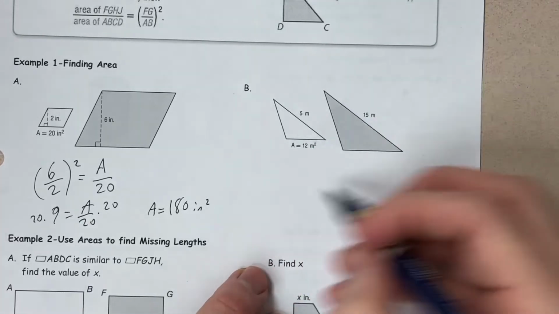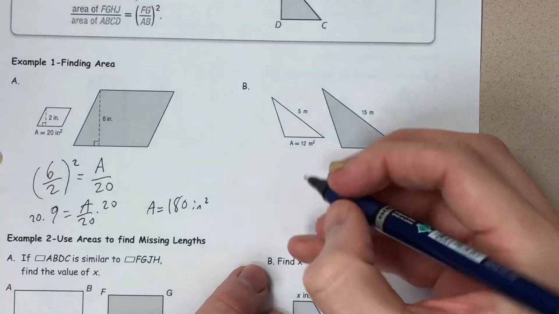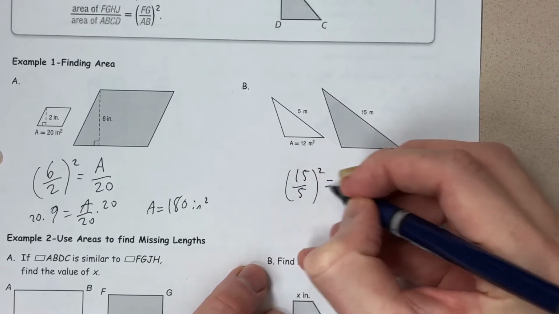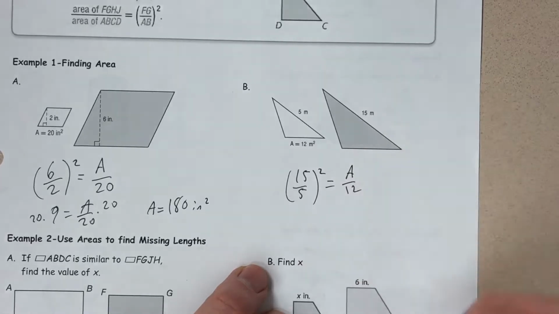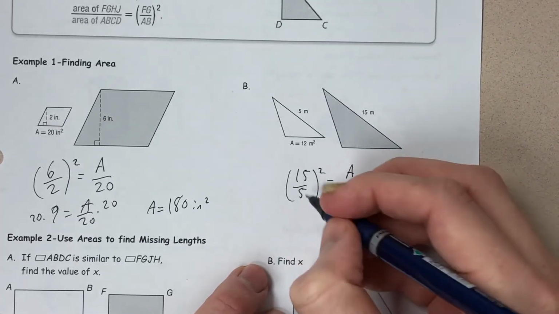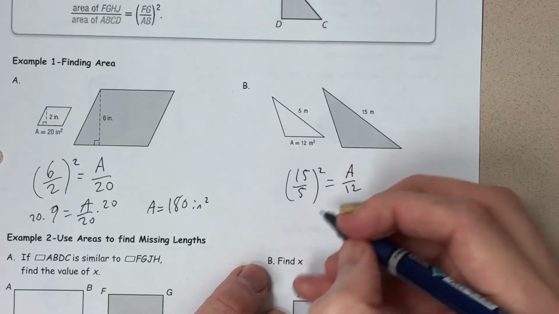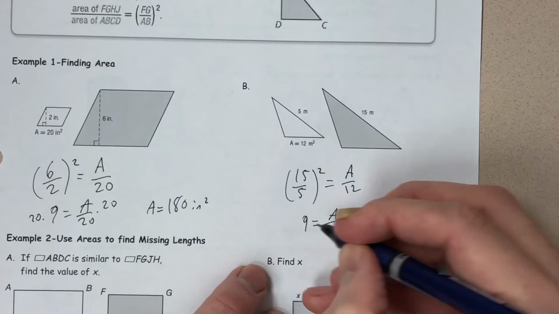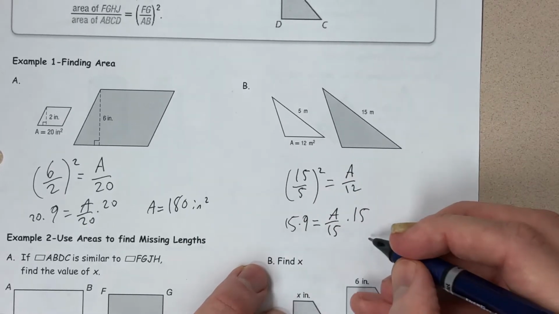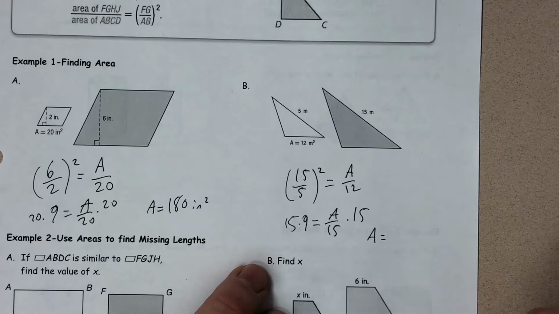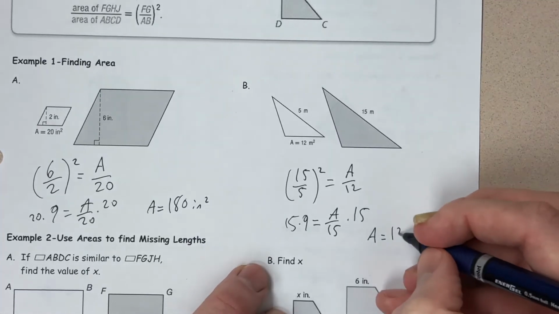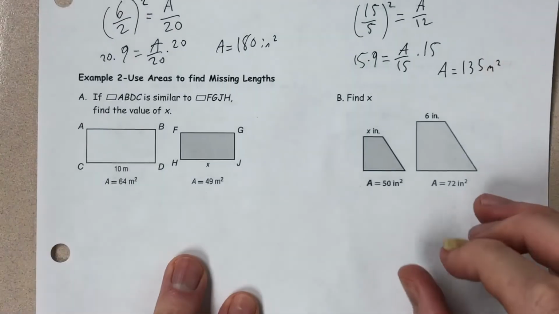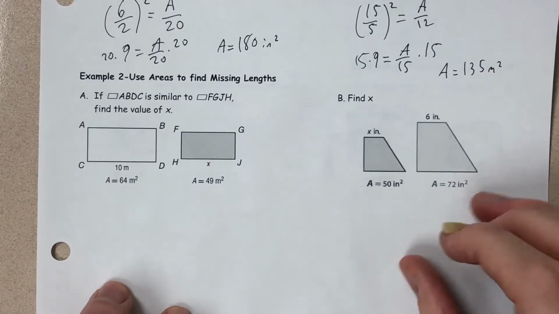In this case, this is a very similar thing. In fact, the scale factor ends up being exactly the same. So 15 over 5 squared equals A over 12. So our scale factor here is 3, so 3 squared is 9 equals A over 15. Multiply both sides by 15. We get the area is 15 times 9, which is 135, and in this case we use meters squared instead of inches squared. We can use this relationship that we know to find missing lengths as well.